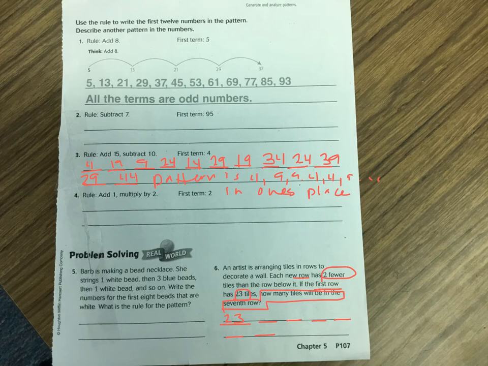Okay, then what is the rule? Think, and say. It says 2 fewer, so that would be subtract 2. So what is 23 minus 2? 21. Okay, 21 minus 2 is 19. 19 minus 2 is 17, minus 2 is 15, minus 2 is 13, and 13 minus 2 is 11. Okay. So how many tiles will be in the 7th row? We will say 11 tiles. Very good. Write it down.